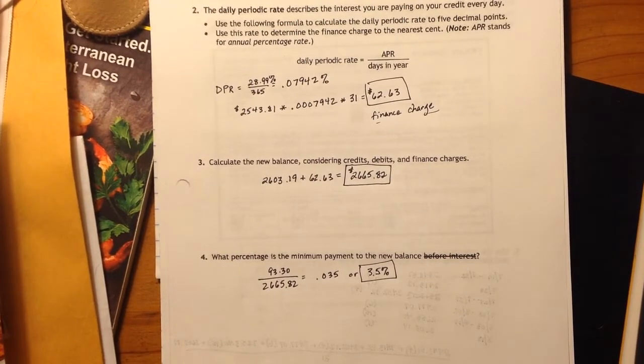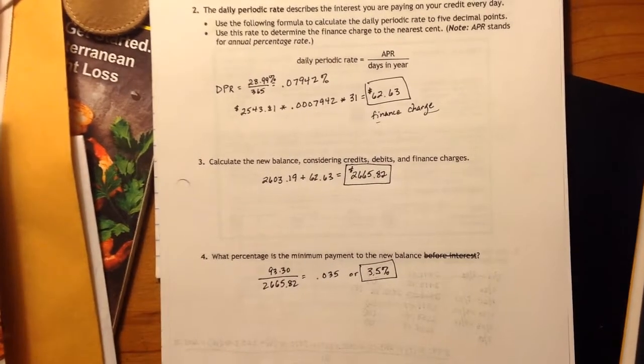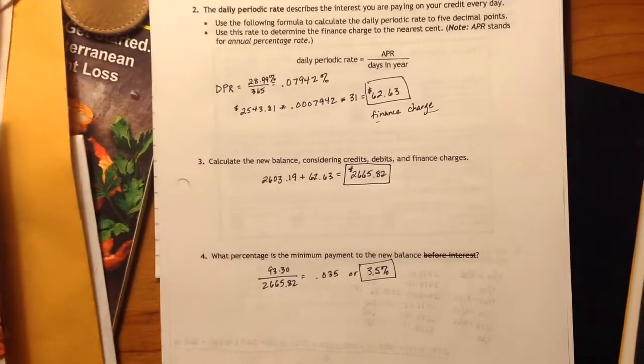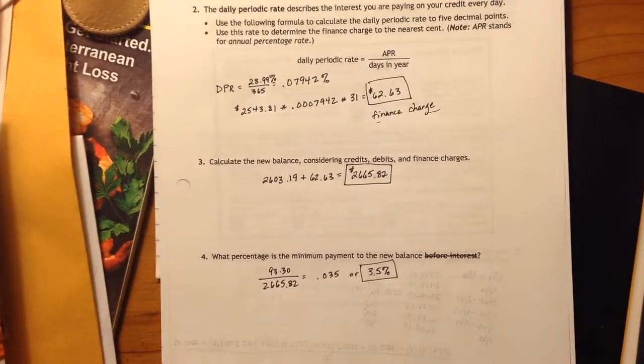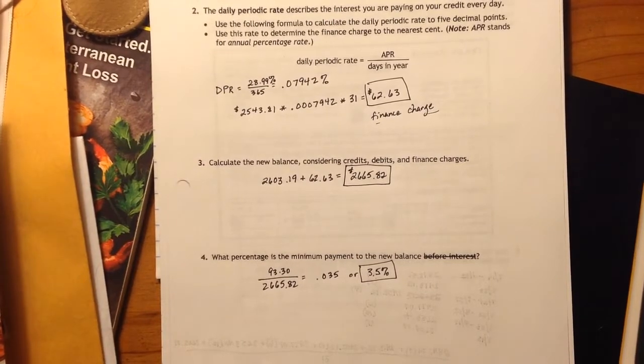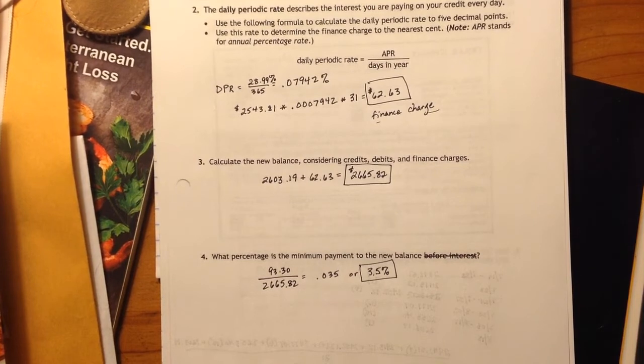Now the reason they do that is because they want to give you a small amount to pay so that you pay it every month, but not enough that you're going to pay it off. If you're paying off 50% every month, you'll pay it off fairly quickly. But if you're only paying 3% every month, well, that's going to take you a really long time to pay that off. And we'll look into that later on.